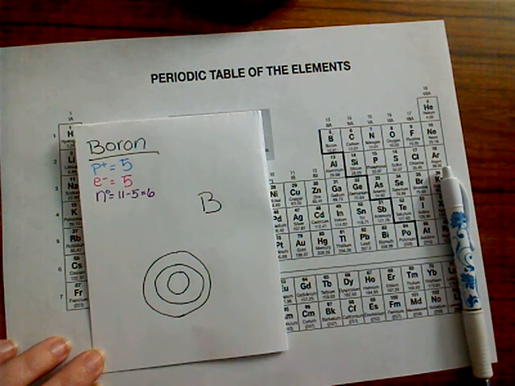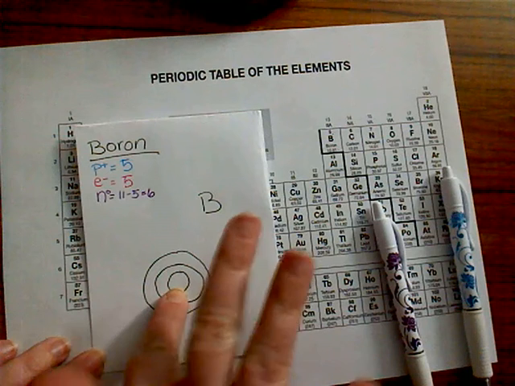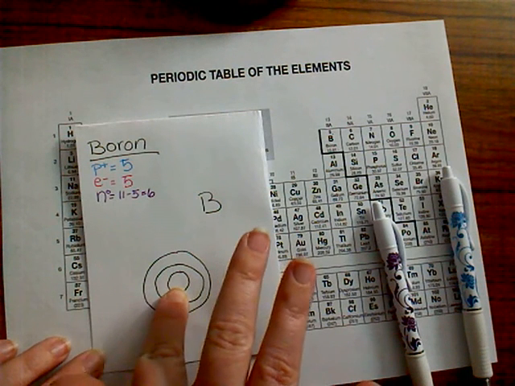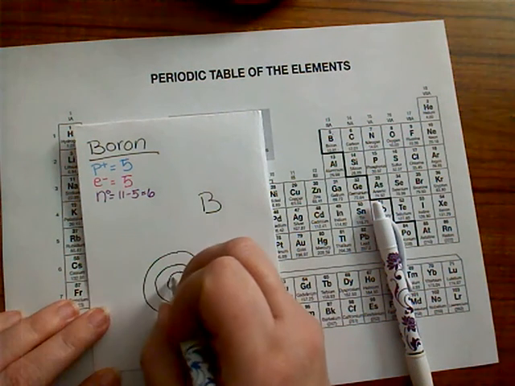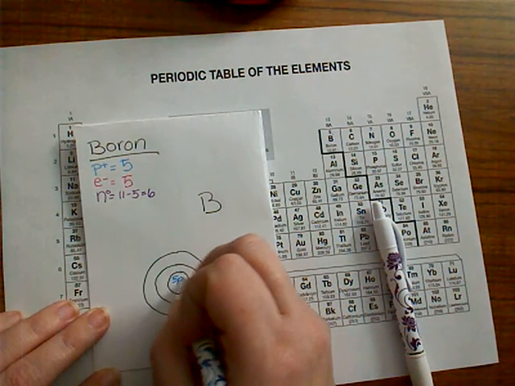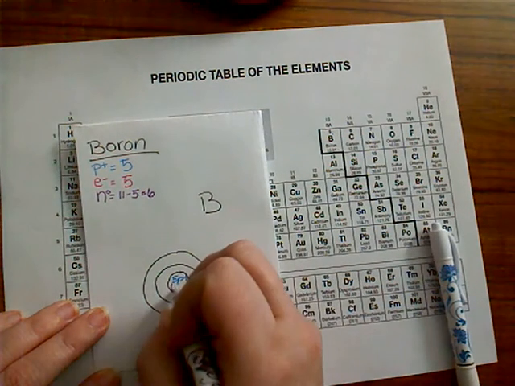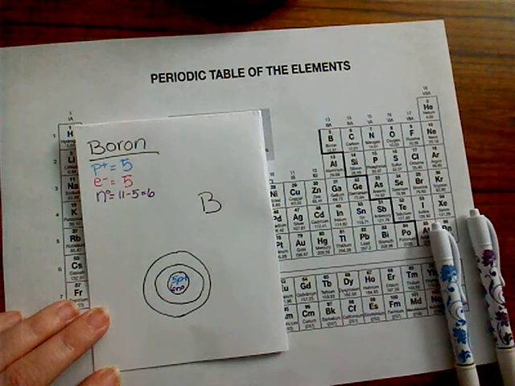One thing I like to do is, I could go in here and draw 5 circles for the protons and 6 circles for the neutrons, but I don't want to do that because when you get into the larger elements, that's a lot of little circles, a lot of counting, and it's too much. So what you can do is just simply write in the 5 protons and then write in the 6 neutrons. Okay, so your nucleus is now represented.